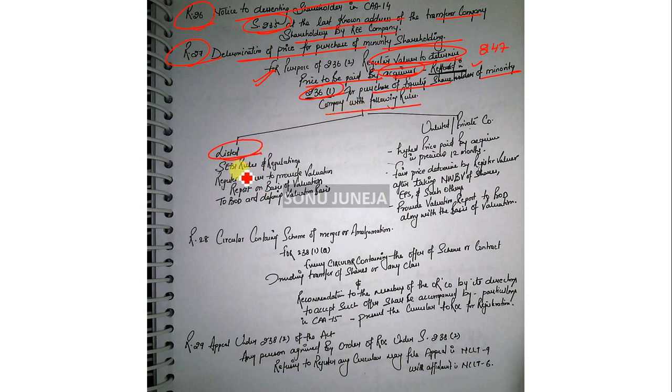If the company is listed, then per the rules and regulations, the registered valuer provides the valuation report, and the board looks into the valuation price, and it shall be given accordingly. For an unlisted or private company, it is the highest price paid by the acquirer in the previous 12 months, or the fair price determined by the registered valuer after taking the net worth, the book value of shares, earnings per share, or such other parameters, providing the valuation report to the board of directors along with the basis of valuation.